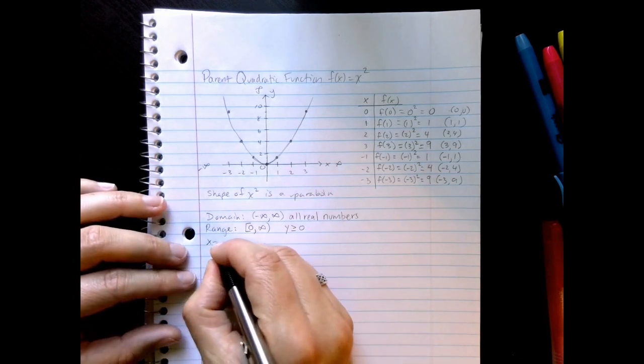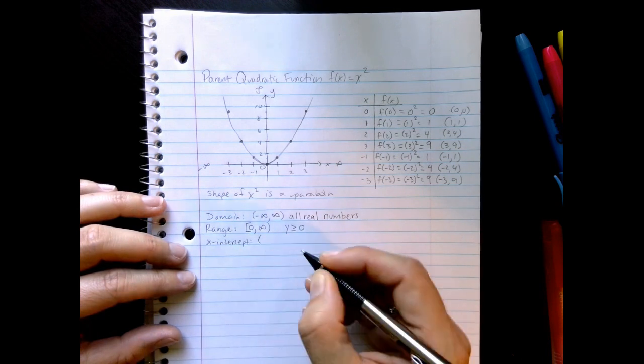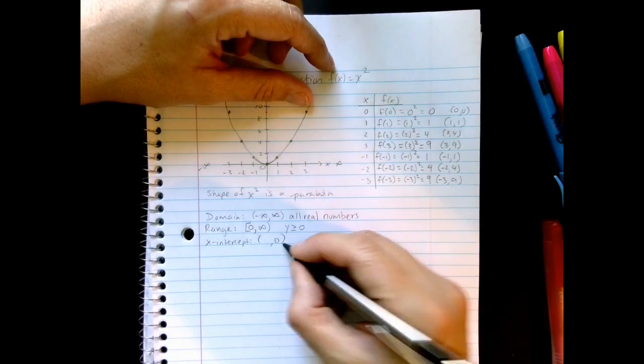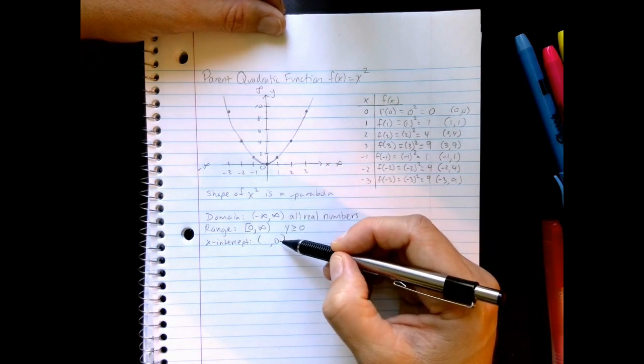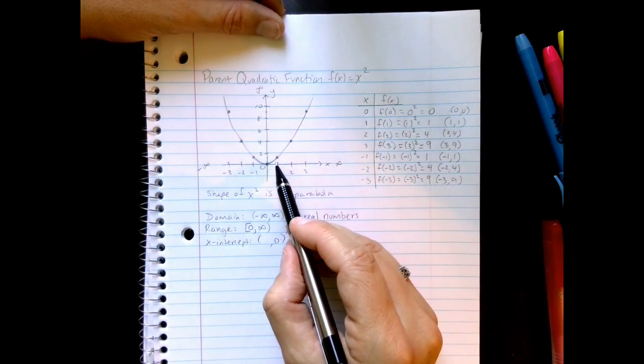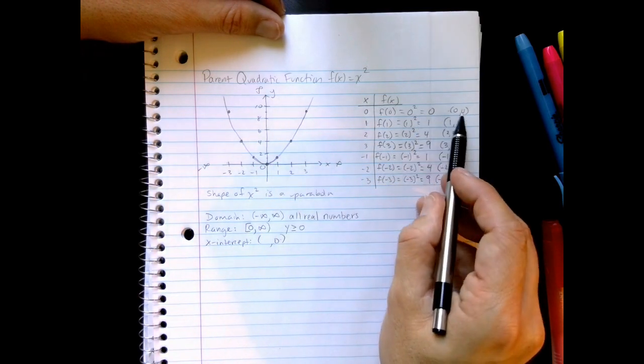Let's talk about the x-intercept. Now, because it's the x-intercept, that means the y-coordinate is 0 because it's touching the x-axis. So when you have an x-intercept, y is 0. So where does it actually touch the x-axis at? It touches it at the origin, which is 0, 0.